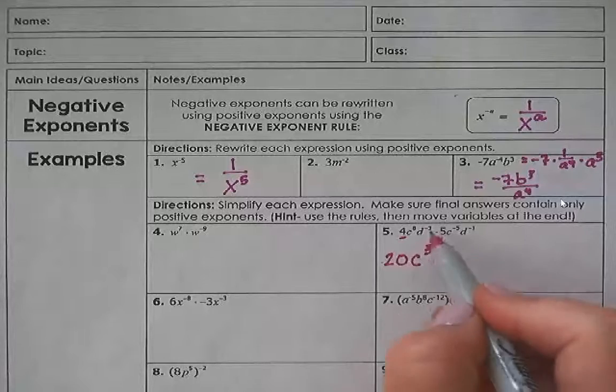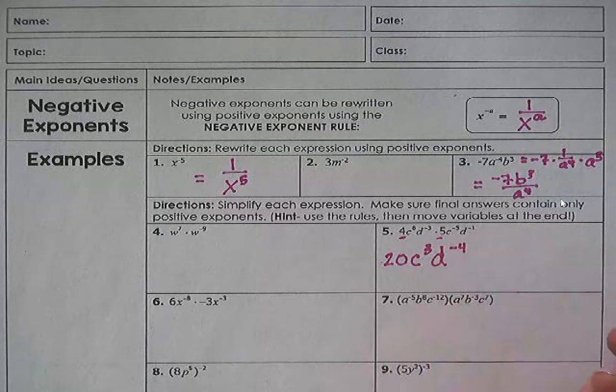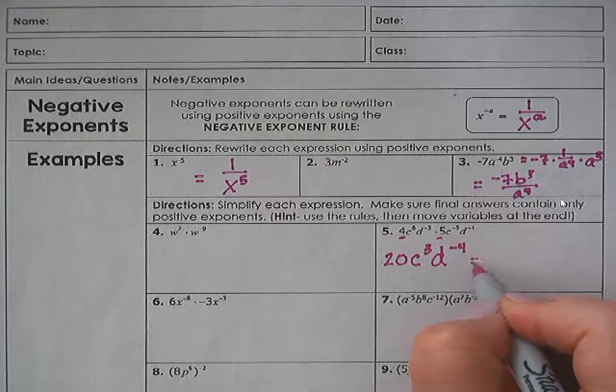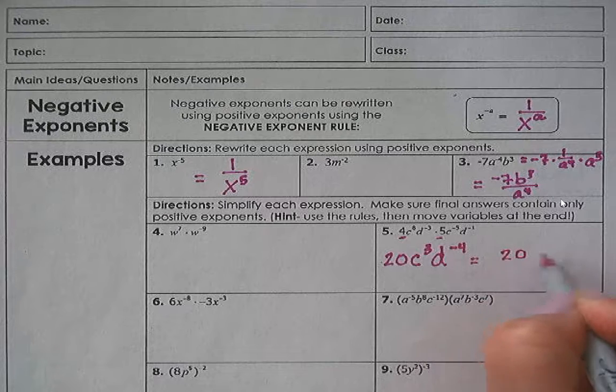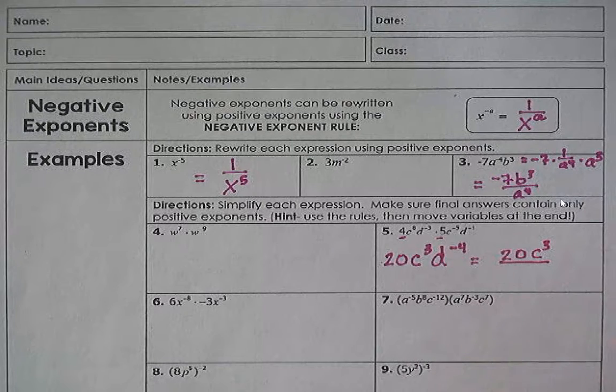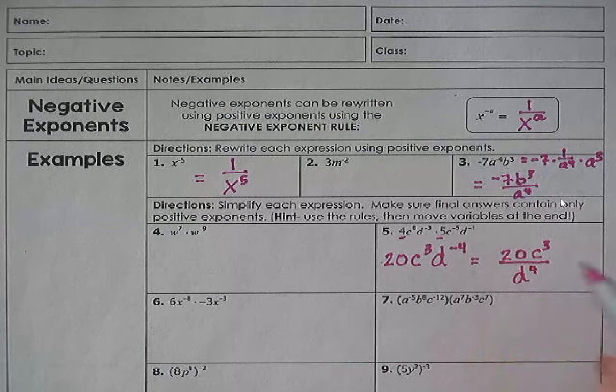For my d's, negative 3 plus negative 1 is negative 4. So the d has a negative exponent, which means it's going to move to the denominator of my fraction. In the numerator, I leave 20c to the 3rd. I move d to the 4th to the bottom, and that is my final answer.